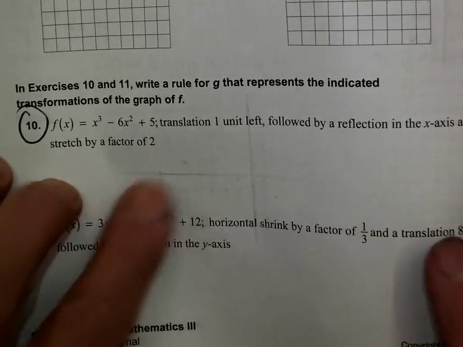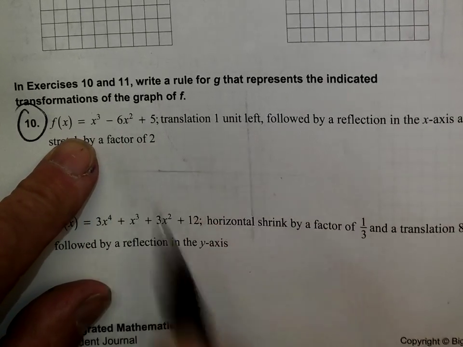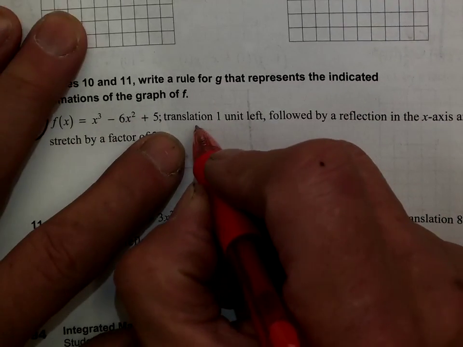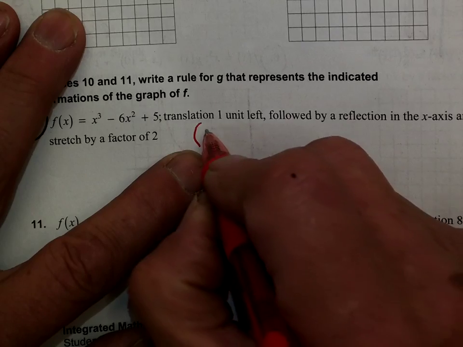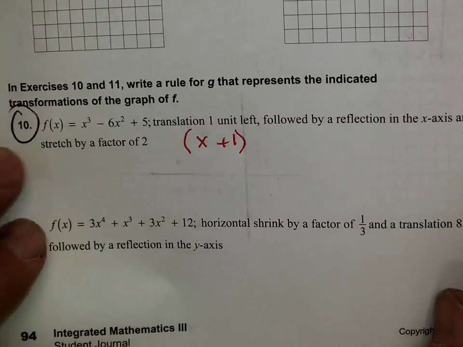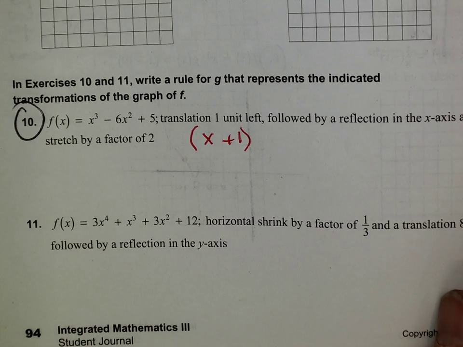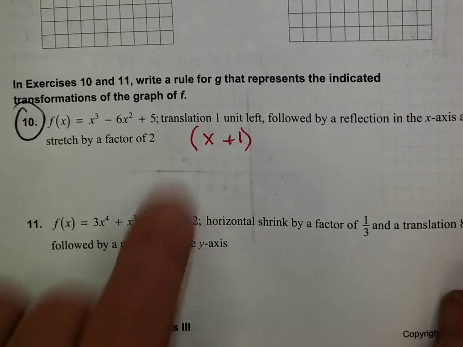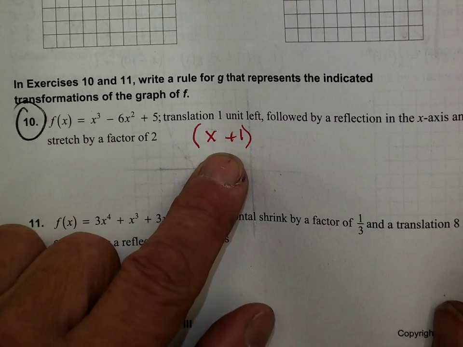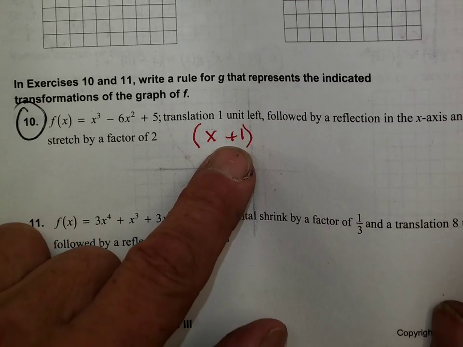Okay, number 10. So let's take this function and let's translate it 1 unit left. So it's got to be inside. So inside, we're going to go x plus 1. Okay? Inside, x plus 1. Because remember, it's always the opposite back and forth. So if I go right or left, it's inside but the opposite. Remember that? I'll say it again. If I'm going to go left, it's going to be done inside, and it's going to be the opposite, okay?